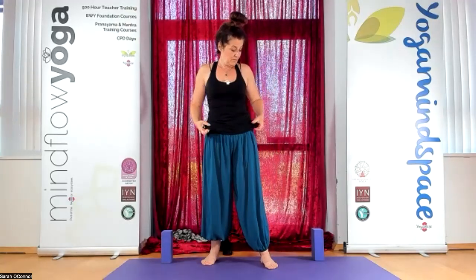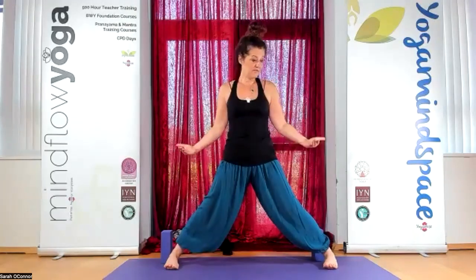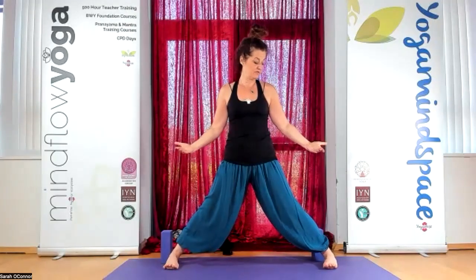So we're going to apply that same focus to Ardha Chandrasana. But first of all, we'll do wide leg forward fold. So take the feet nice and wide. Activate that plantar arch. So really lift the toes. Push down through the ball of the big toe, base of the baby toe, the heels. And let's just soften the knees slightly.